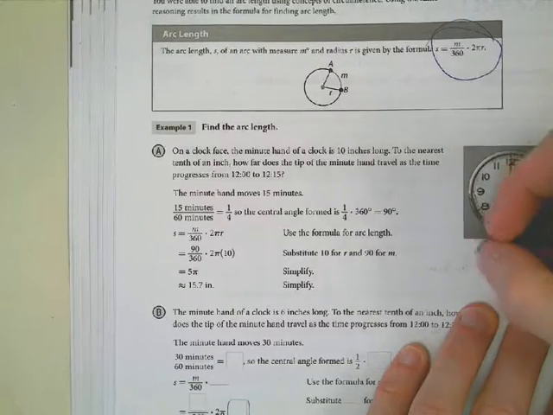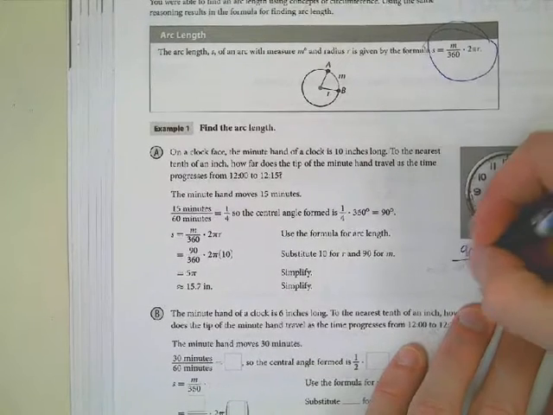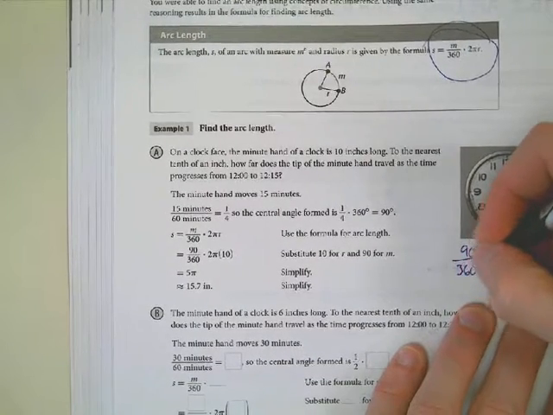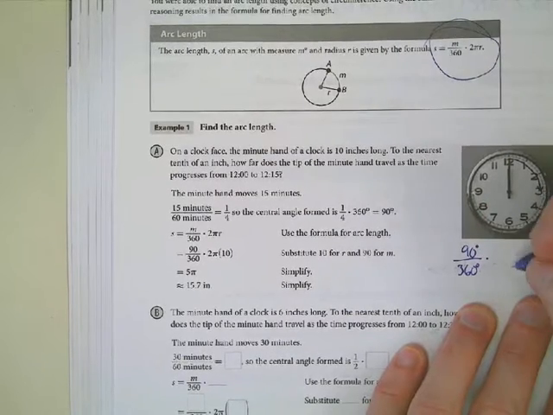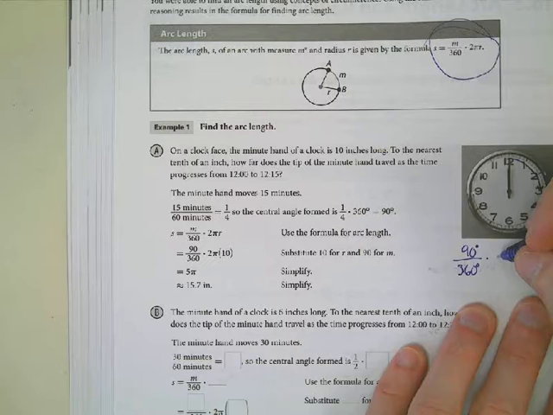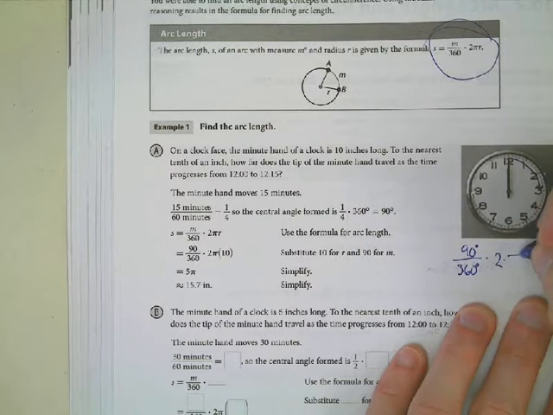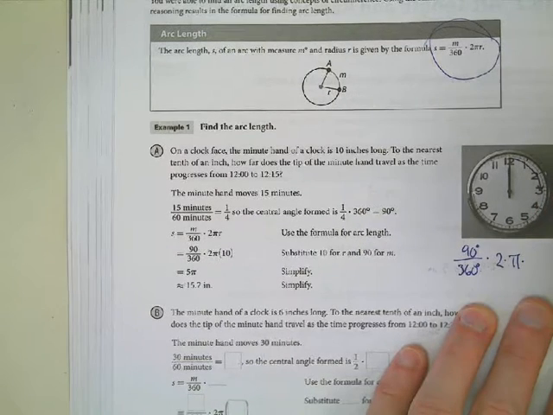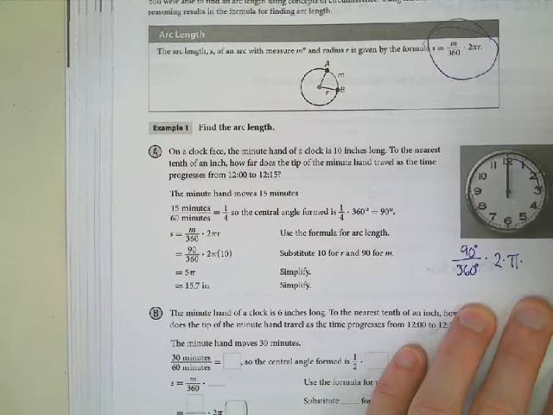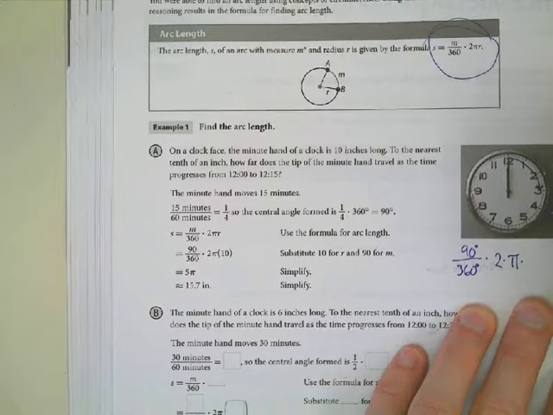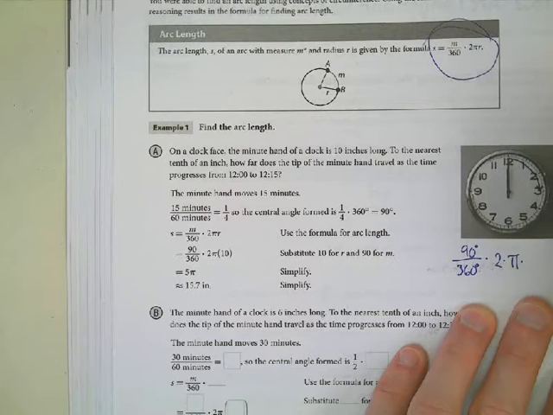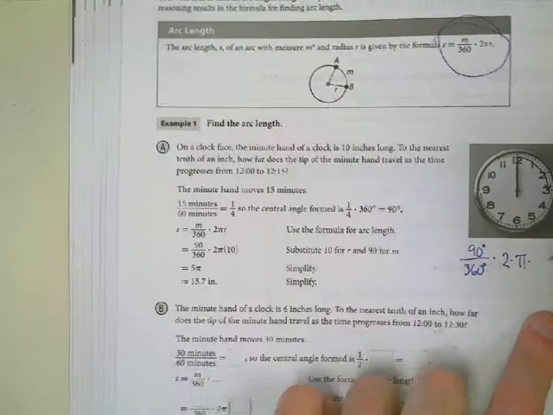Well, 90 over 360 times, and then we're going to multiply by the circumference. So what's the circumference? 2 times pi times, what's the radius of the circle this minute hand is traveling? Well, how long is the minute hand? 10 inches. So we can just multiply by 10. That's the radius.